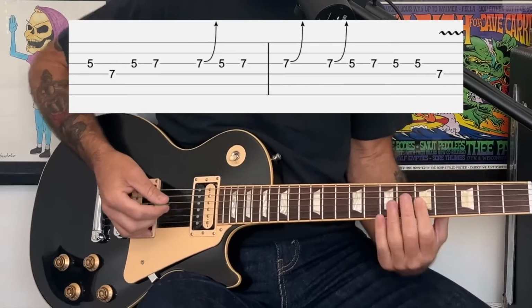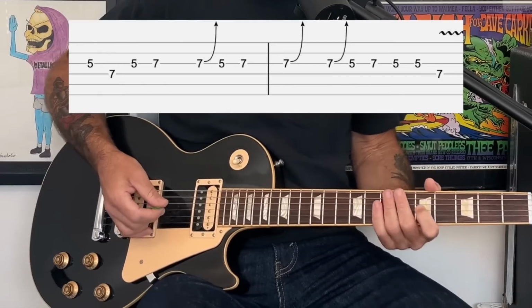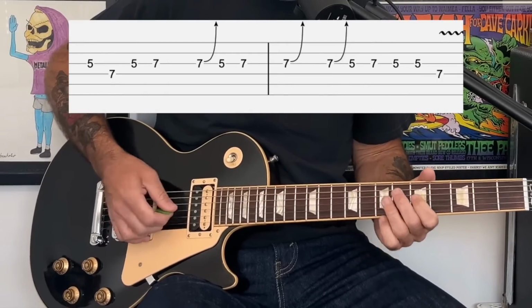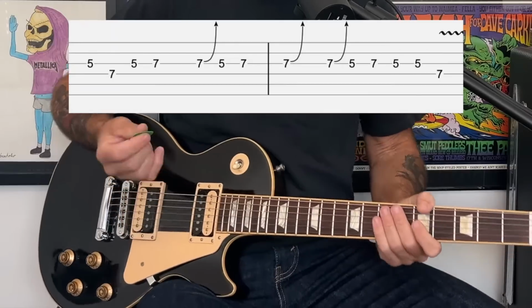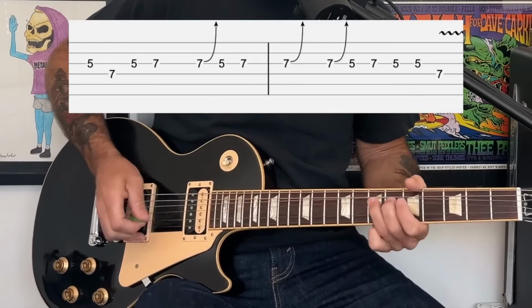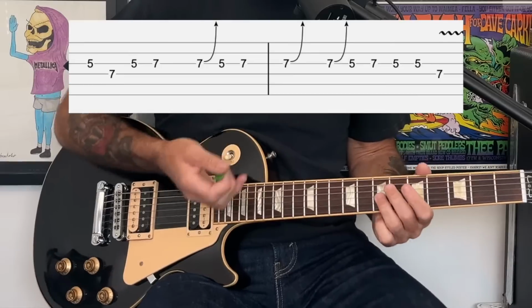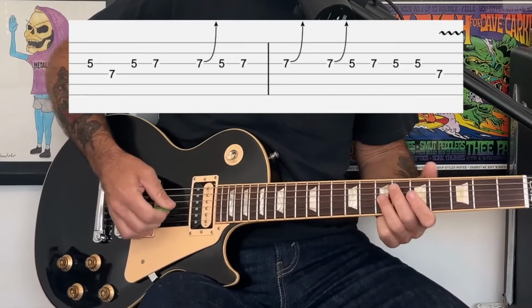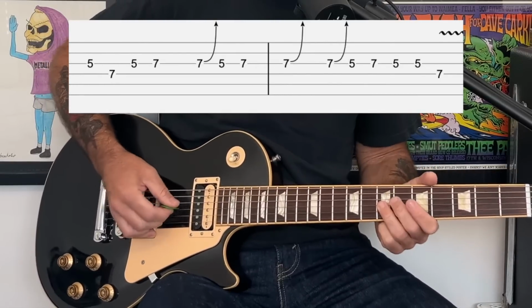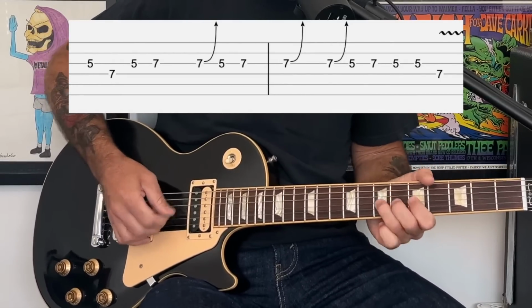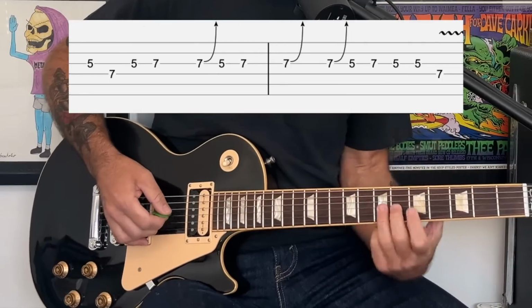So it's all basically in the 5th position. We're going to start at the 5th fret of the G string. Then we're going to do a bend at the 7th fret to 5th fret. And then we're going to do these very distinct notes. So we're going to pick and pull off of the fret. So, and then we're going to bend and do the same thing.